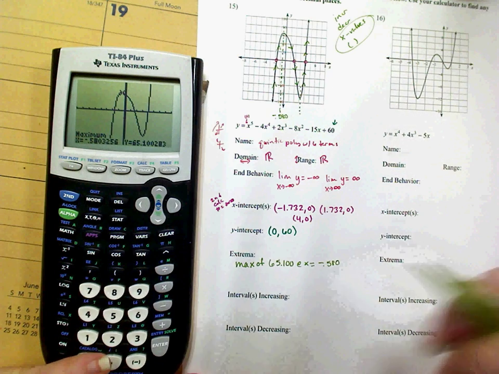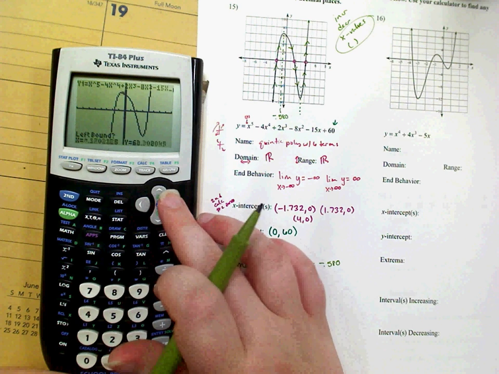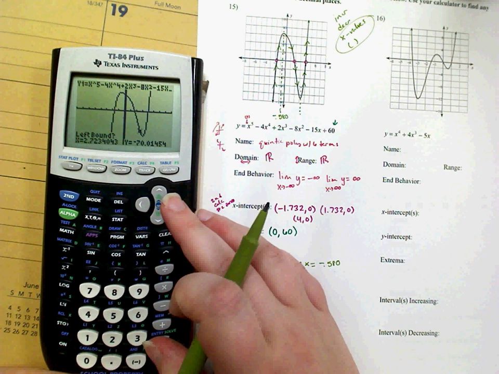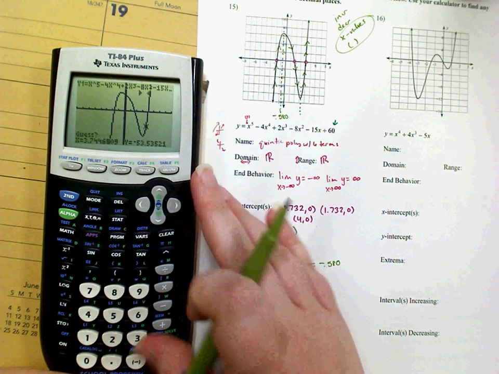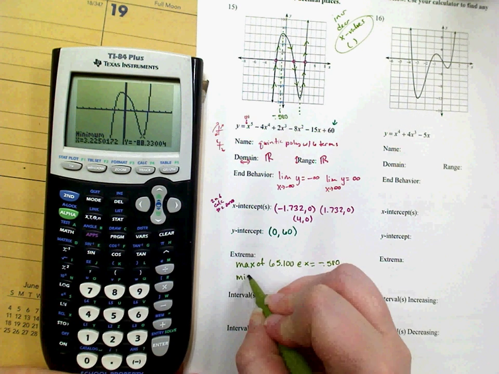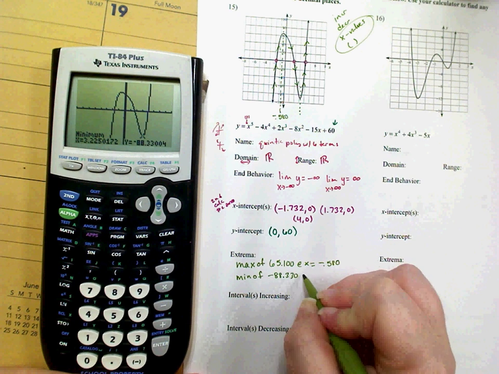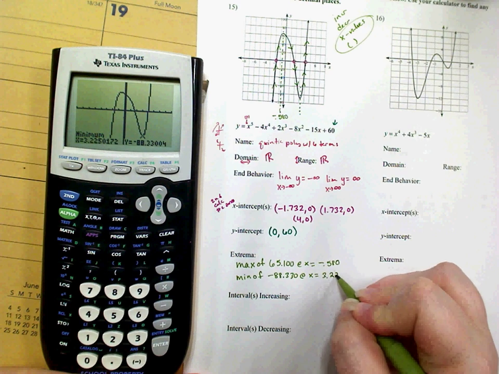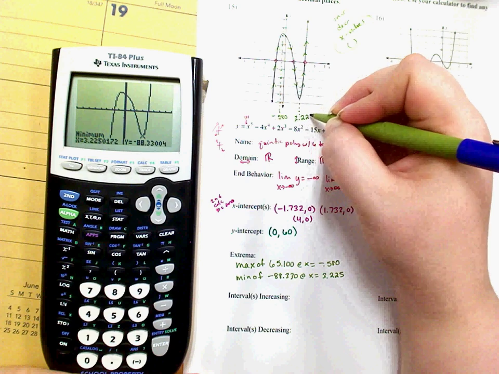Now I'm going to find the minimum. So minimum, I need to go to the left of it, which is right around there, and then to the right of it. I mean, there's a lot of places to the left and right, but I just go kind of close and call it good. Alright, so I've got a min of negative 88.330 at x equals 3.225. Okay? So 3.225 is that x value.